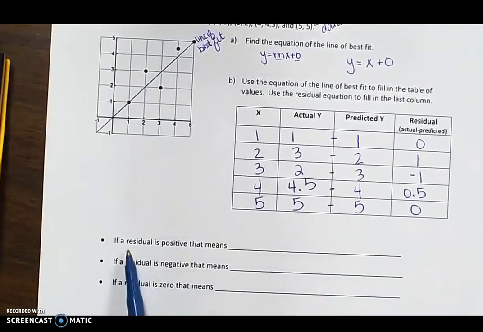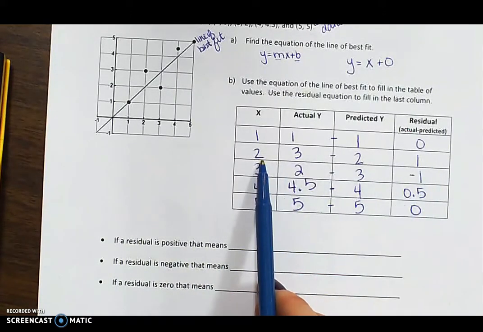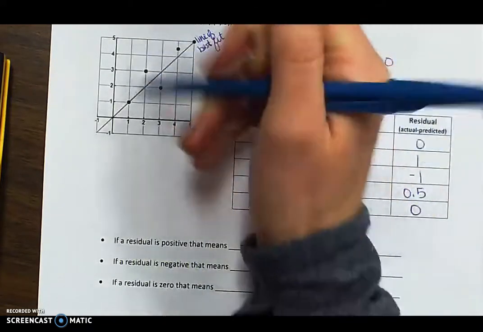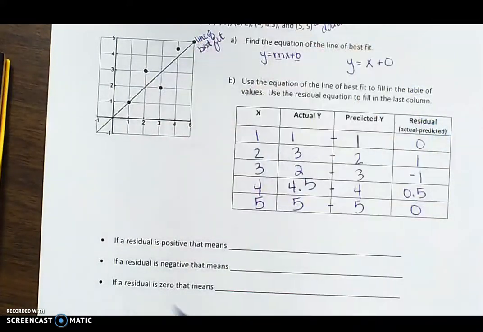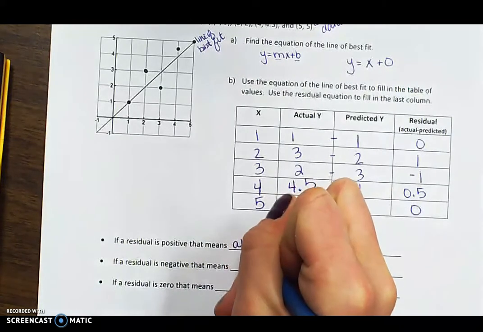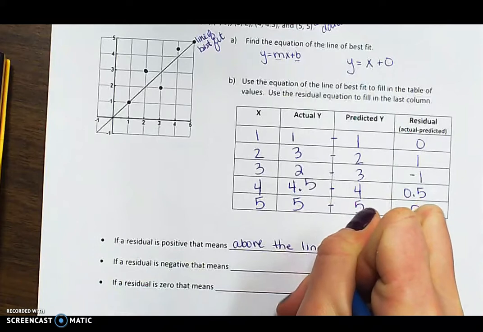If I look here, a residual is positive. Let's take a look at a positive value. So here's a positive value, 2, 3. If I look at 2, 3, the residual is positive, but look at the point. It's above the line of best fit. So if a residual is positive, that means it is above the line of best fit.